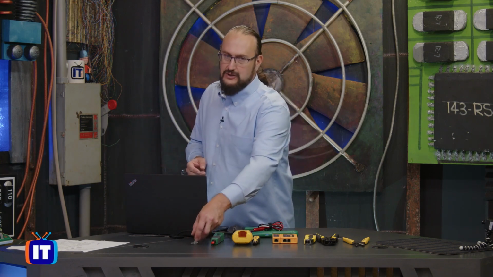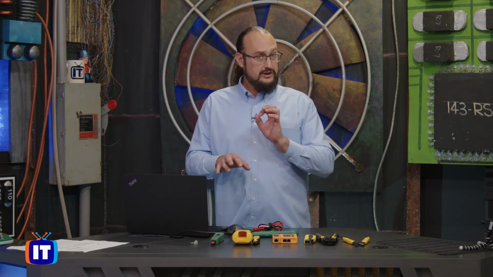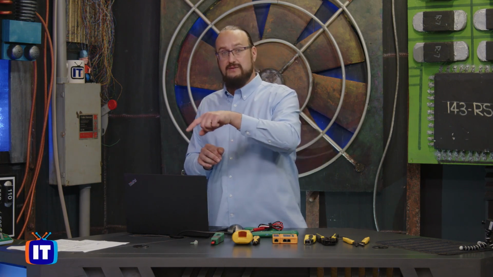The loopback plug allows you to plug it into the RJ45 jack of the network adapter in question, and you can do things like run your ping utility that sends a little electrical communication out of the adapter, loops it back in, and we can verify that yes, the network adapter from a physical electrical standpoint is functioning the way it should be.